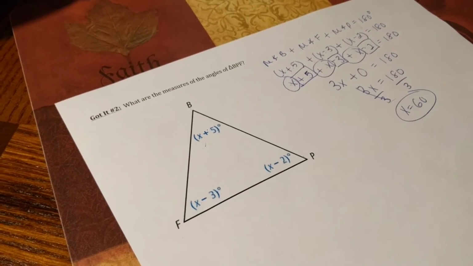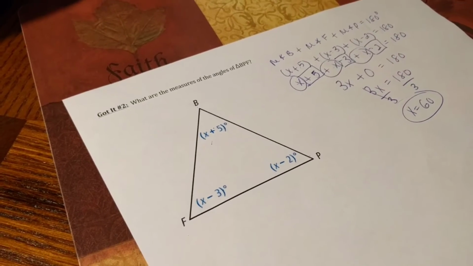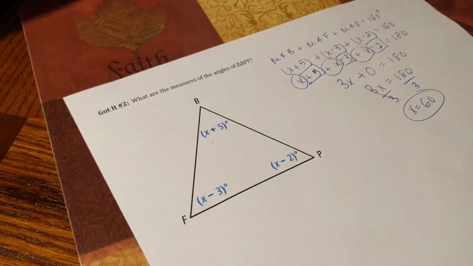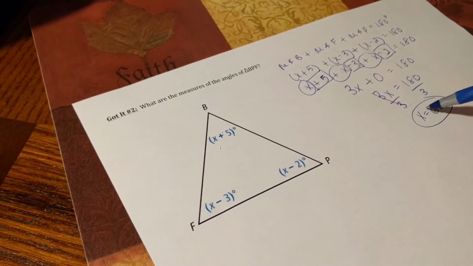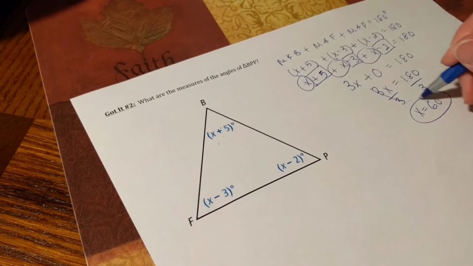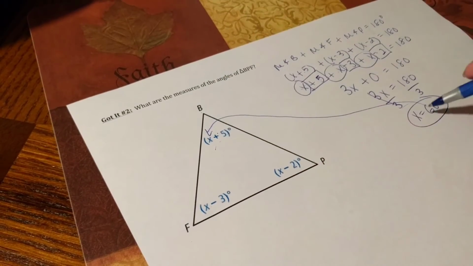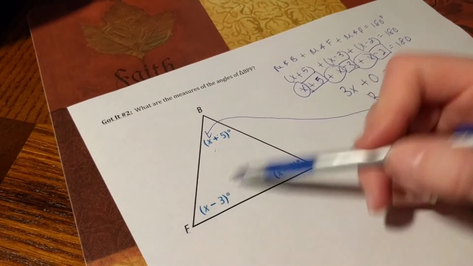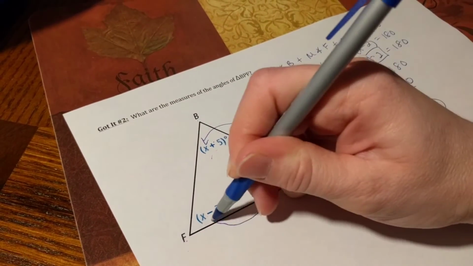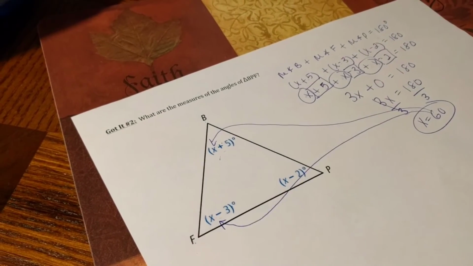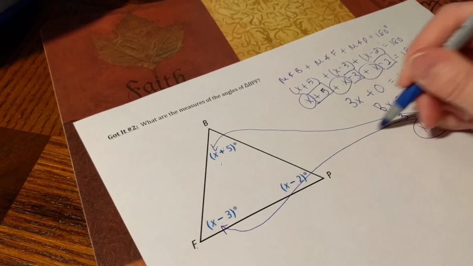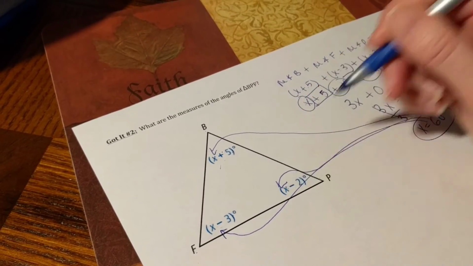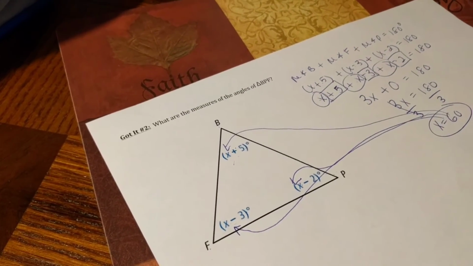That's really important information to help us figure out the measures of each of the angles. Okay, so meaning we can plug in. We know that B is x plus 5, so we're going to plug in 60 for the x. Here we know F is x minus 3, so we're going to plug in 60 for x. And then here we know that the measure of angle P is x minus 2, so we just figured out that x equals 60, so we're going to plug in there.